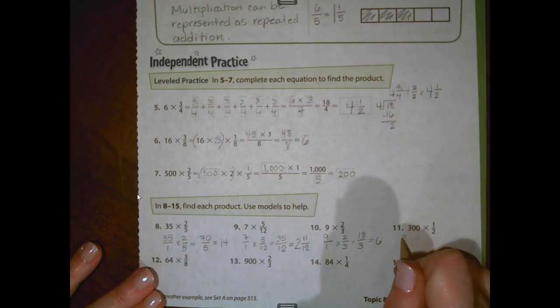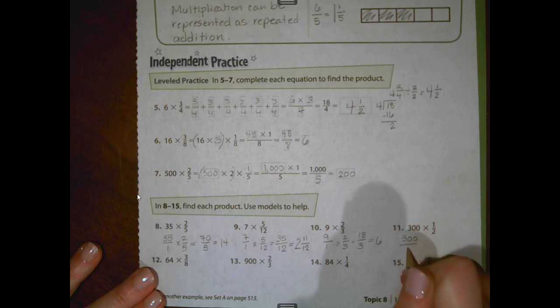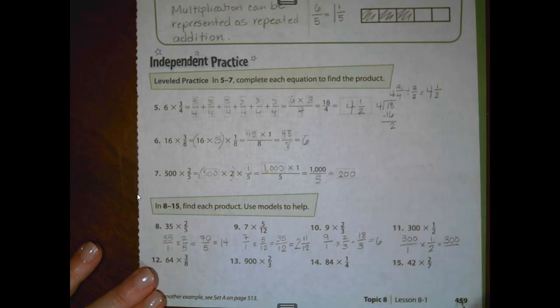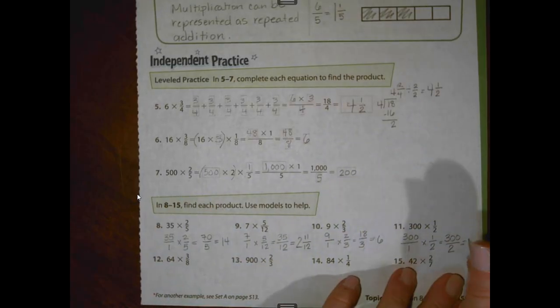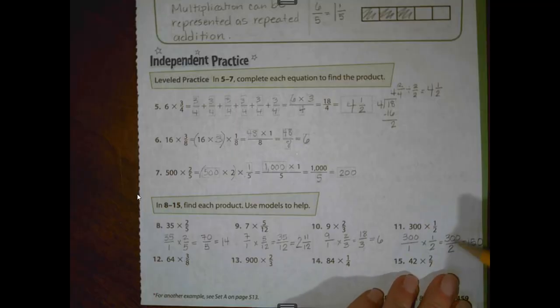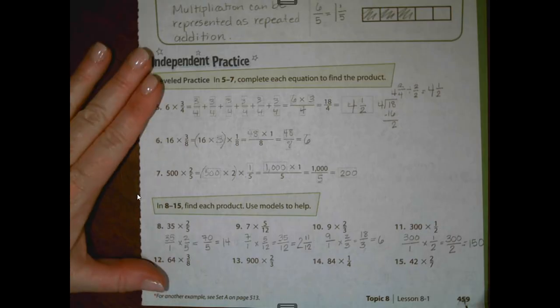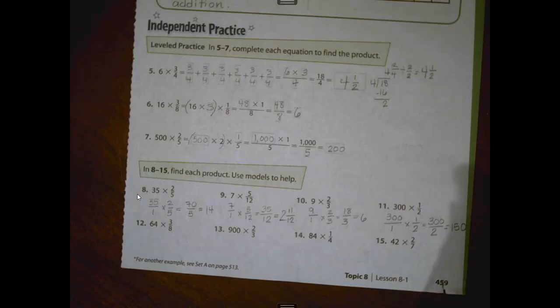All right, number 11, we have 300. We're going to make that a fraction by placing it over 1, and we're going to multiply it times 1/2. Numerators multiply together give me 300. Denominators multiply together give me 2. And I know that 2 goes into 300 150 times. You can use your shortcut math. You know 2 goes into 30 15, and you annex that 0. So that mental math we worked on earlier this year is helpful right now.